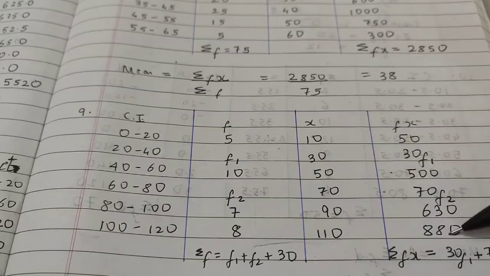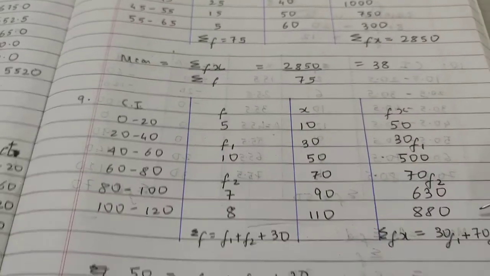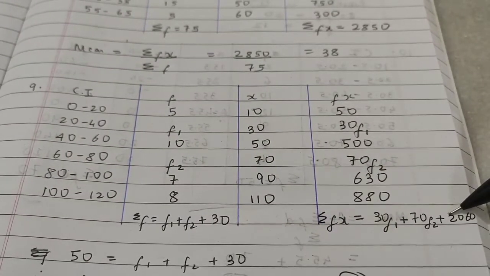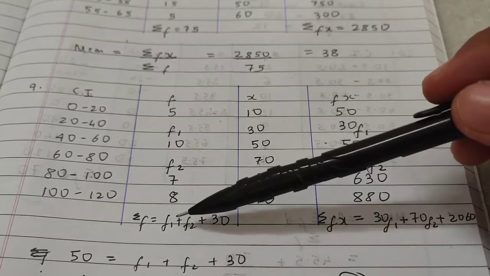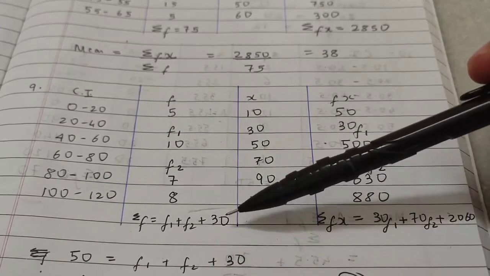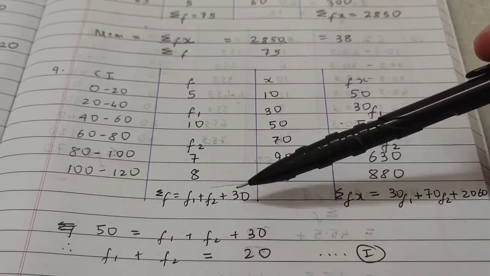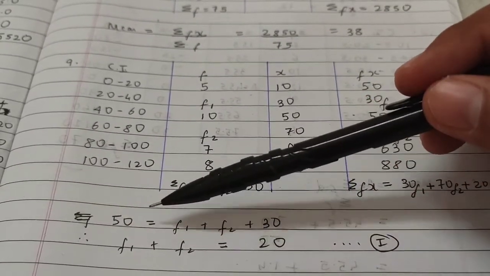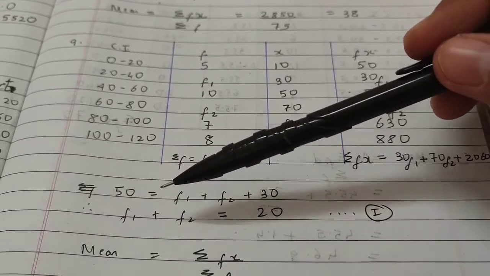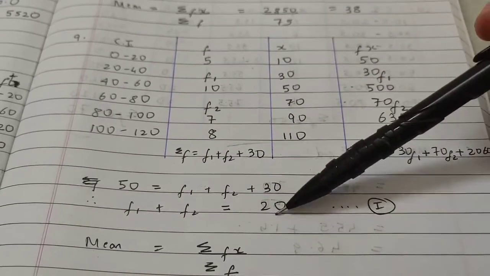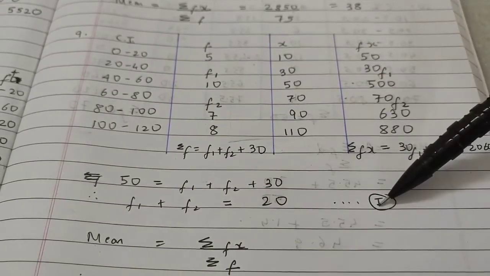Multiply and get this fx, and then summation of fx. Now, summation of f according to us is f1 plus f2 plus 30. But in the question, they have given summation of frequency as 50. So using that, we get the first equation, f1 plus f2 is equal to 20, equation number 1.